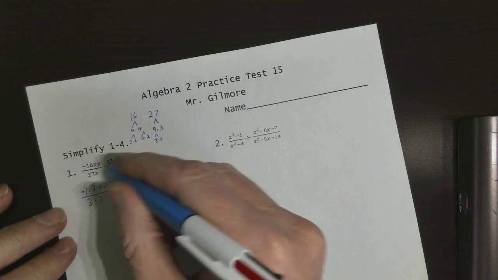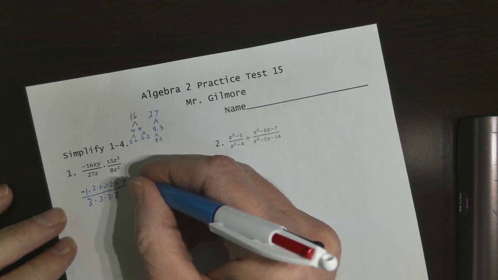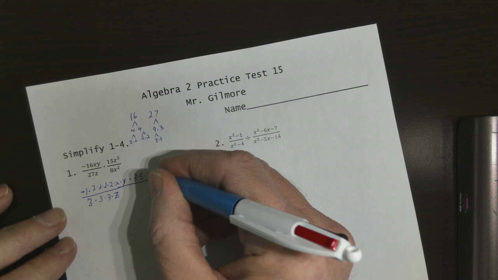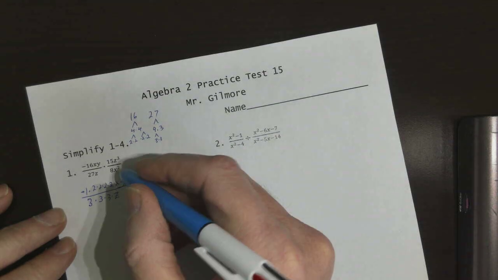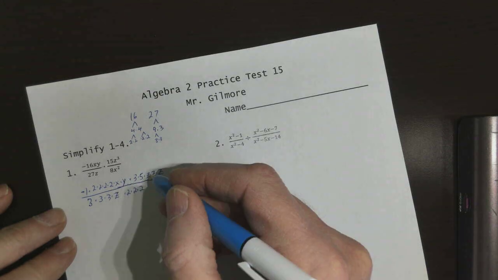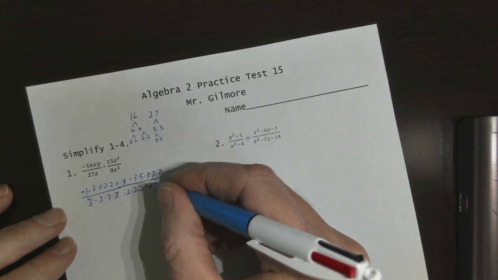I'm going to just extend this. The 15 is 3 times 5. And you got z, z, and z. The 8 is 2 times 2 times 2. And the x squared is x times x.